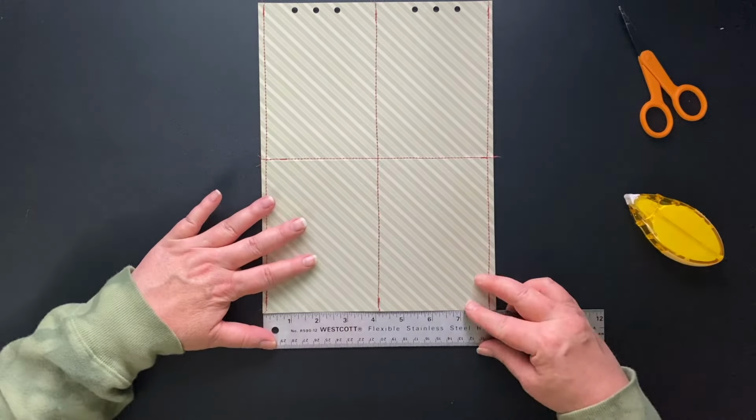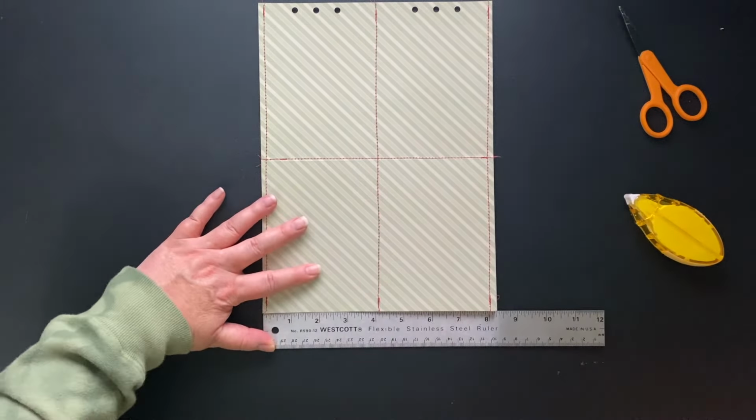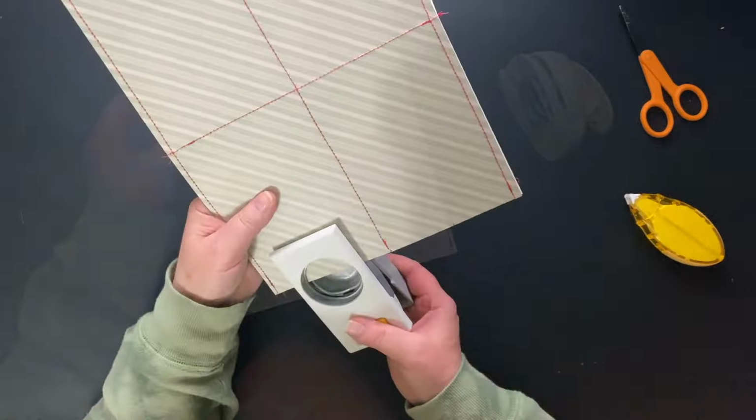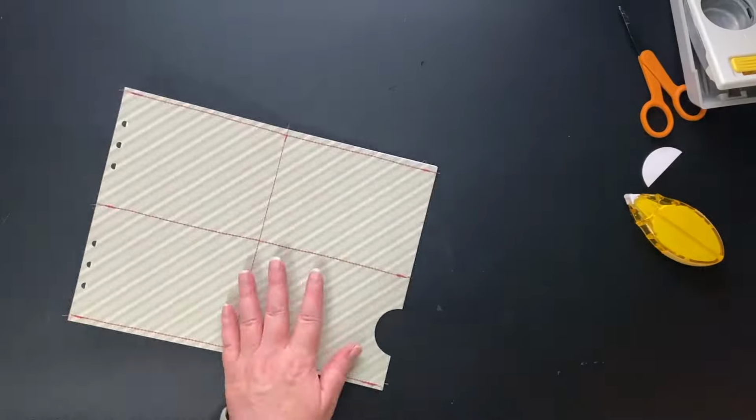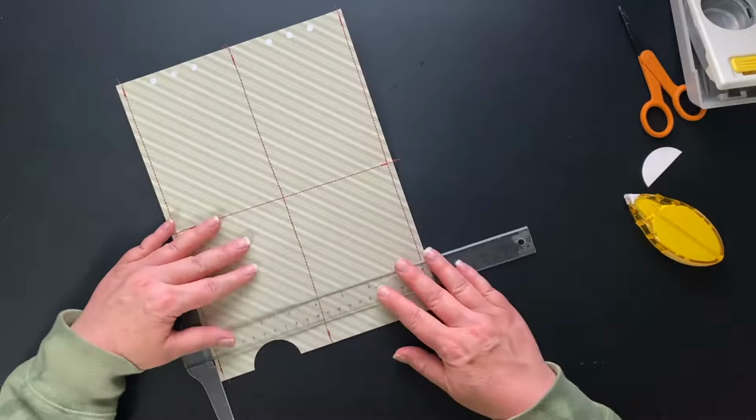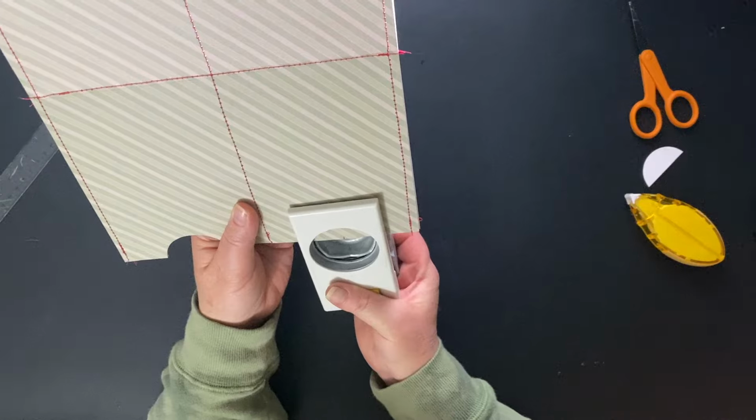I'm going to make half circles here so that the cards, tags that I'm putting inside are going to stick out a little bit. So I'm marking the middle on all of them. And then I'll grab my circle punch. Honestly, right off the top of my head, I do not know what size punch I used. I want to say it's like 1 3/4 maybe. Not 100% sure. To be honest, I just kind of grabbed one of my punches and started punching.